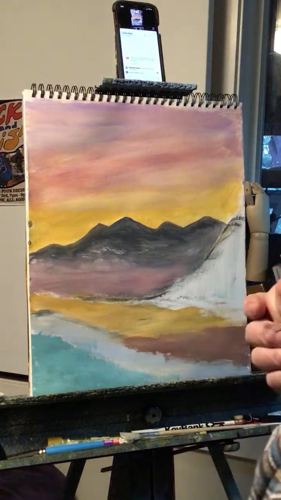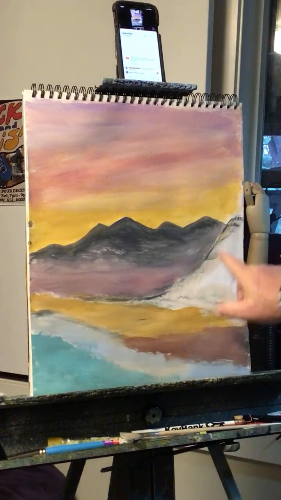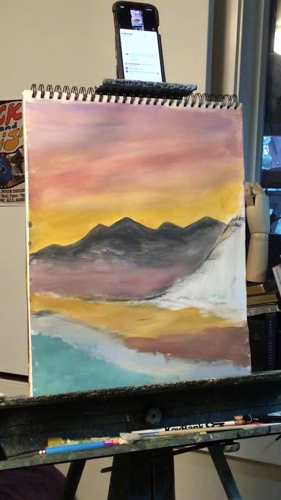I'm going to continue on. I almost got the underpaint done. I don't know what color to make that, so I'm going to mix. If I can find my black.